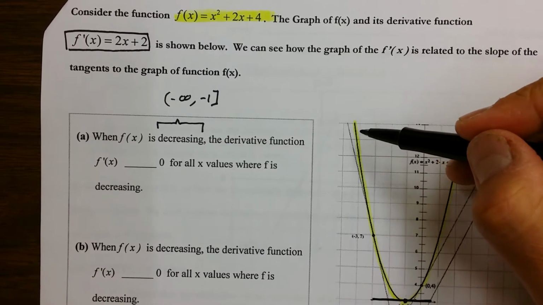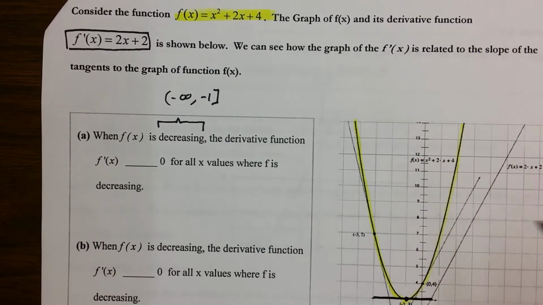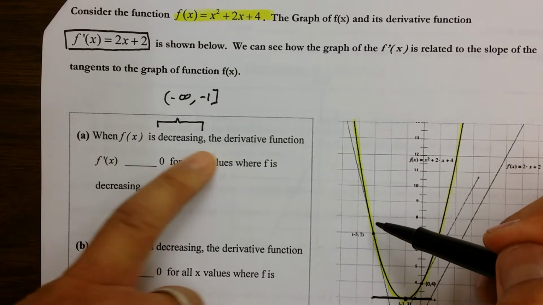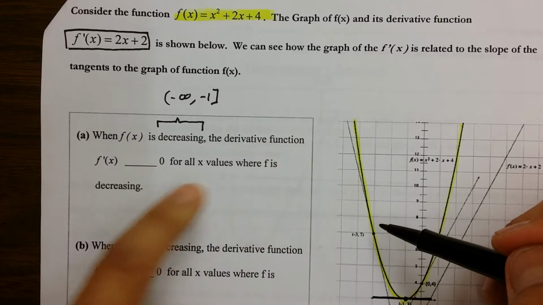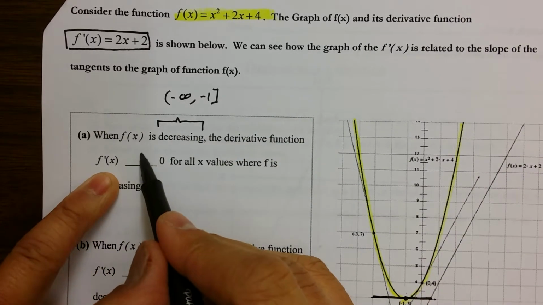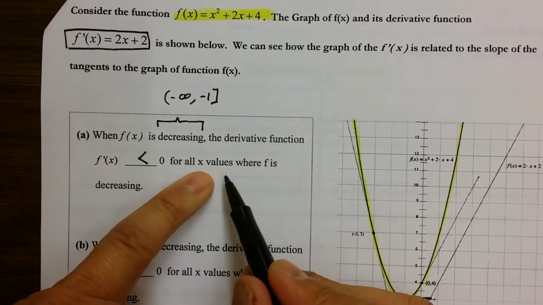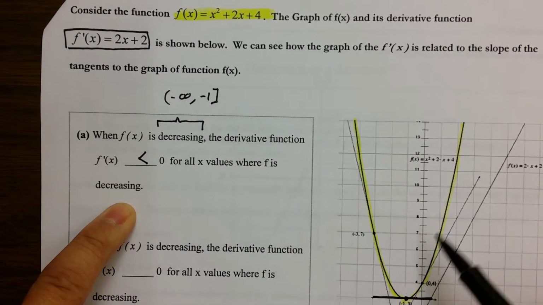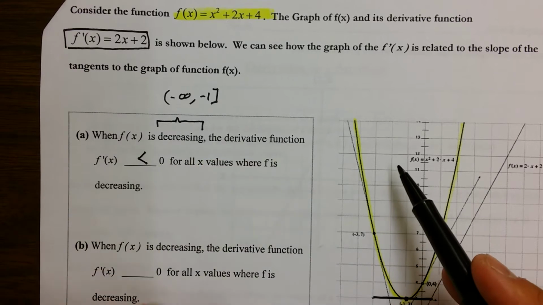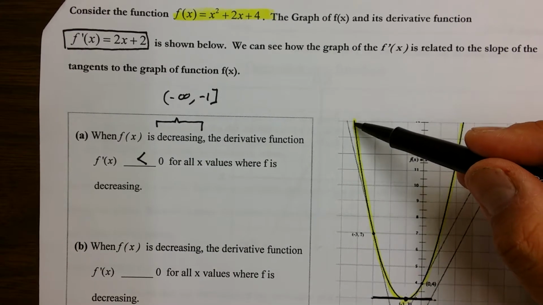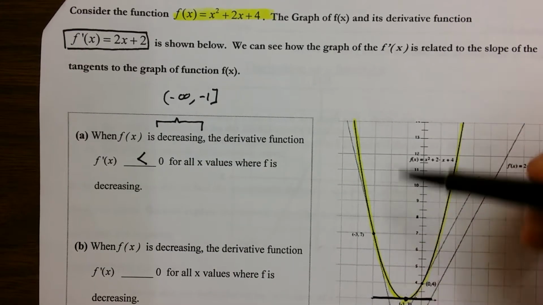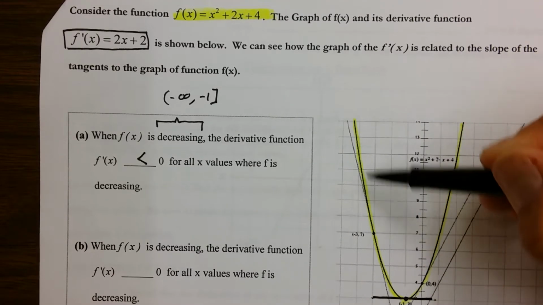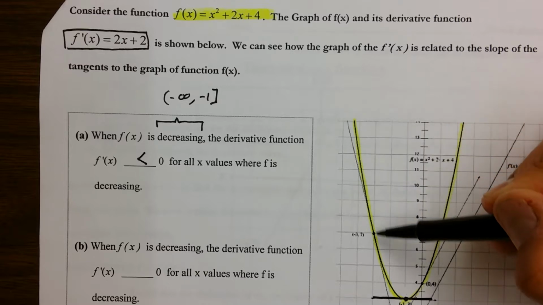So we can conclude that when the function is decreasing, the derivative function will have a negative value for any x value where f is decreasing. Graphically, you can look at the part where the function is decreasing and notice that any tangent line on this part will have a negative slope.